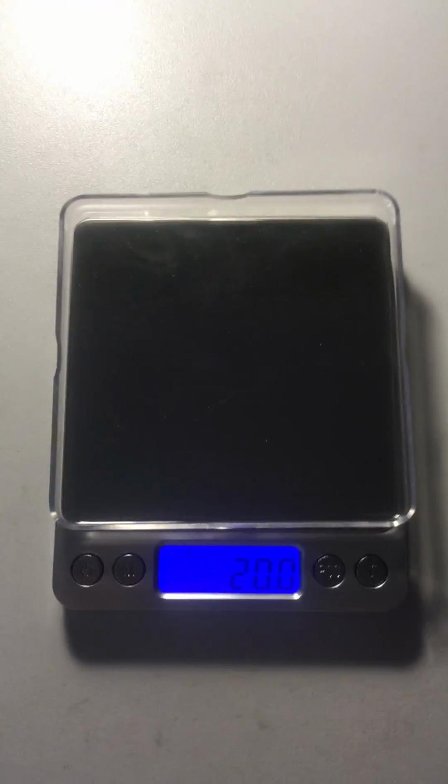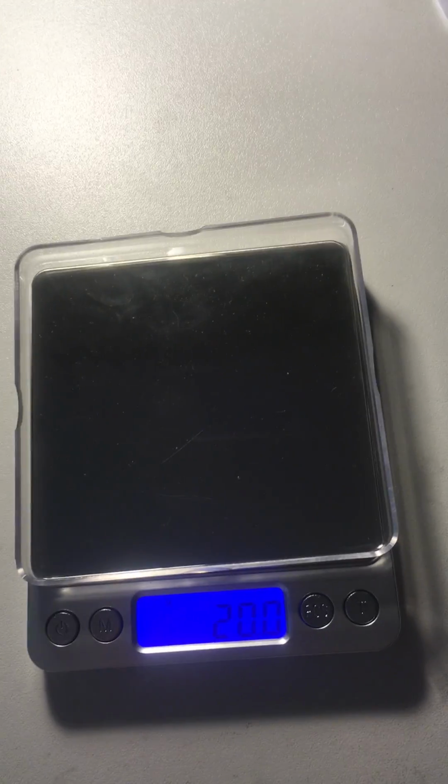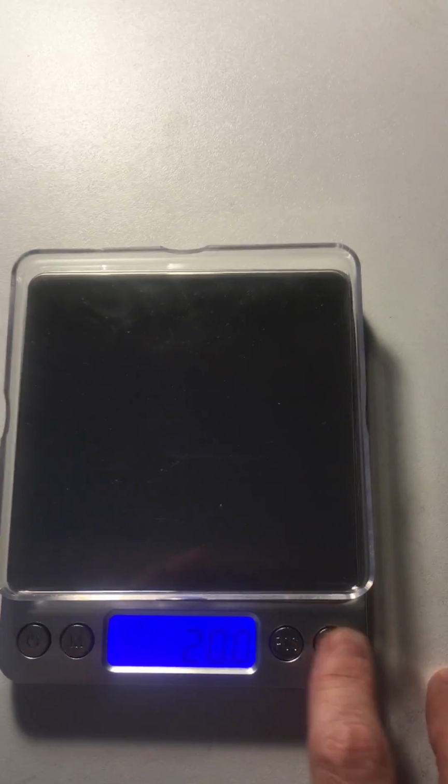So I put the small tray on it, and then I will set the watermelon in that. Okay? But notice that when I did that, that tray is 20 grams. I want to assume that the tray is 0. So I push the T, which tares the balance, and sets it to be 0 with the tray on it.